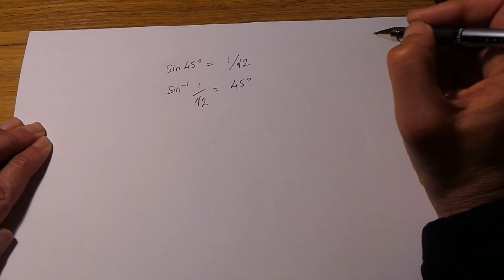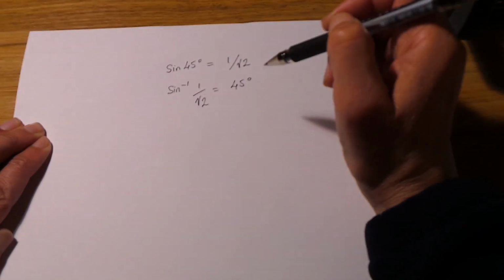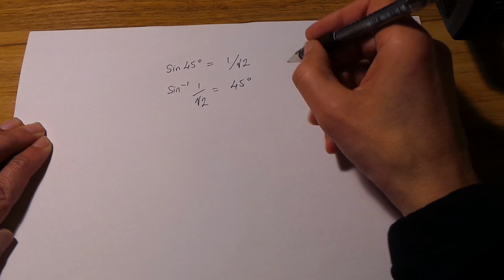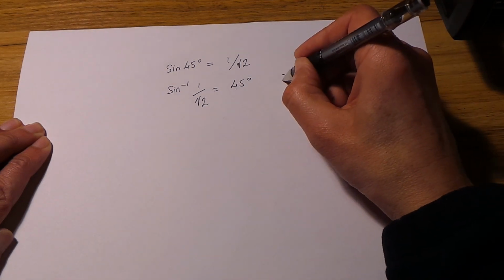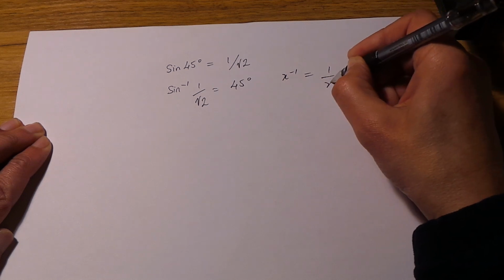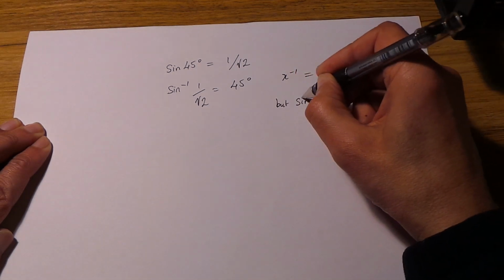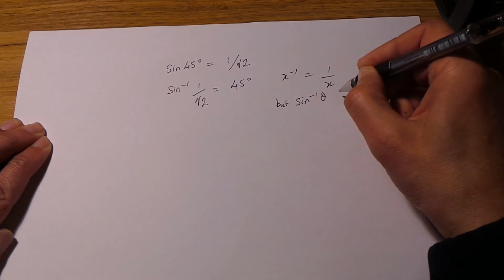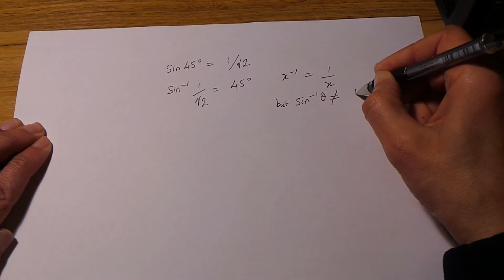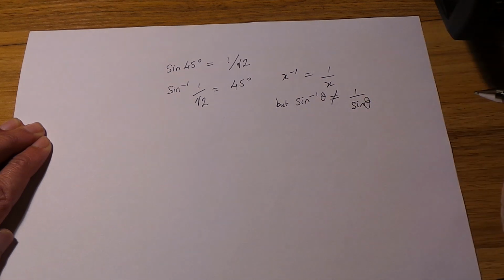Now that's a bit confusing, because usually we use the term to the minus 1 to mean 1 over. For example, if we write x to the minus 1, that equals 1 over x. But sine to the minus 1 of theta does not equal 1 over sine theta. Just bear that in mind.